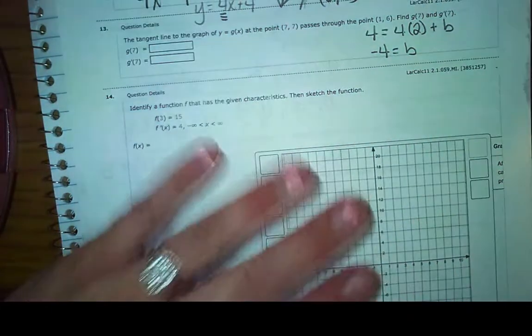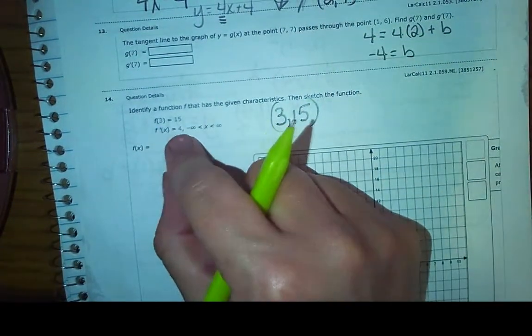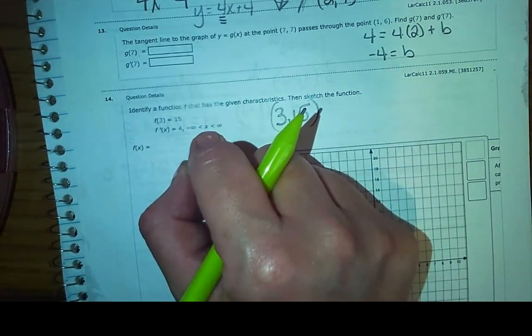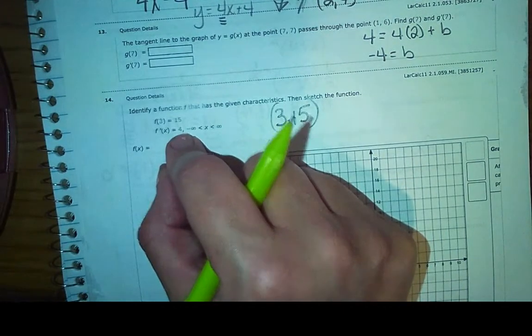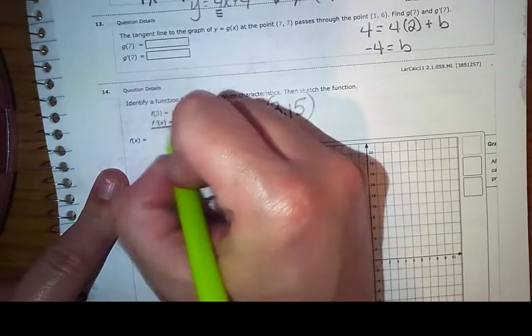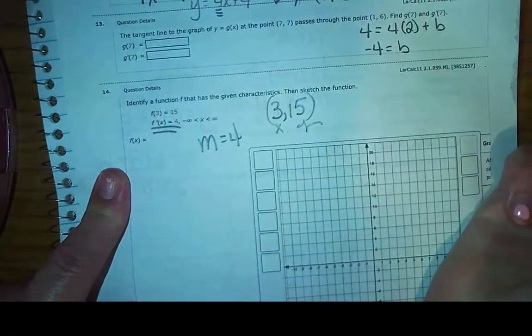This one, identify a function that has the given characteristics. So the first thing we know is it's a function. Then sketch the function. I know that the point (3, 15) is on this graph. The next thing I know is that the value of the derivative is 4 for all numbers. So the value of the derivative is constant for all numbers. It is unchanging. And the only function that we know of that has an unchanging derivative is a linear function. It's a line. So this just told you that your slope is 4 and you're given an x, y coordinate. So can you tell me the equation of the line?